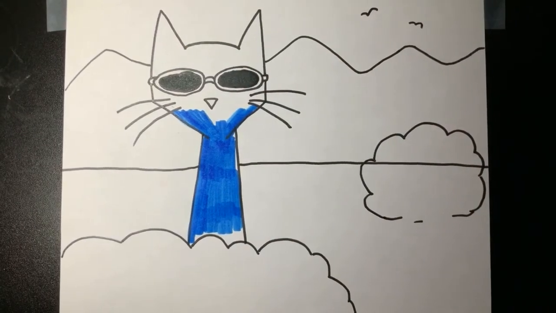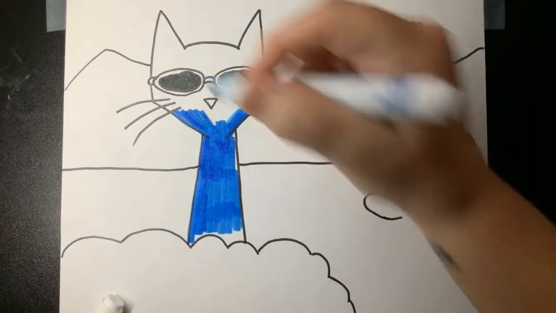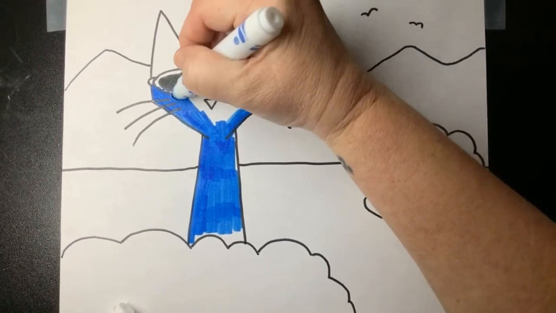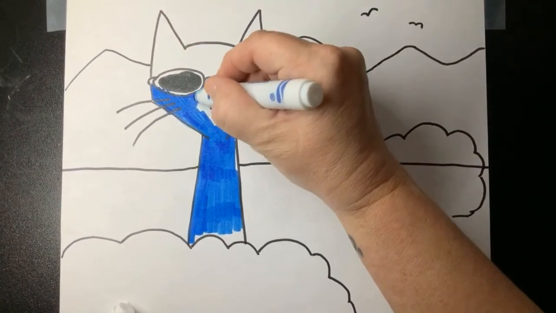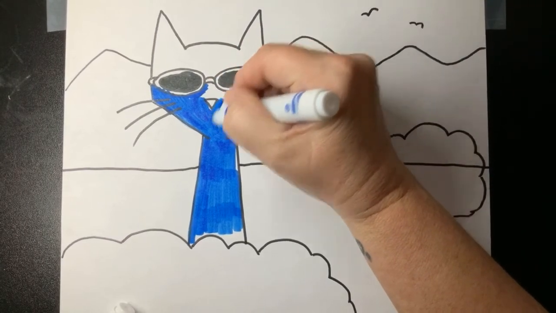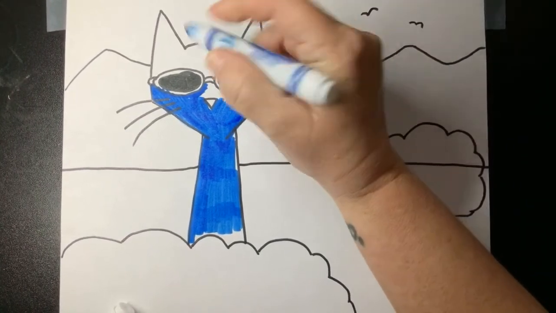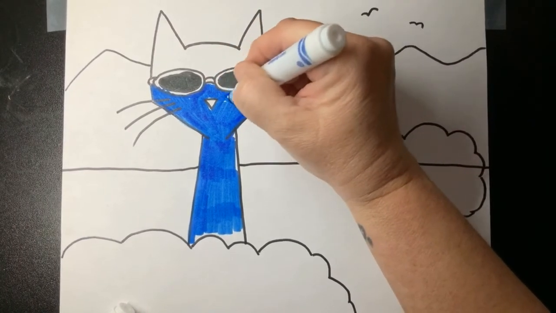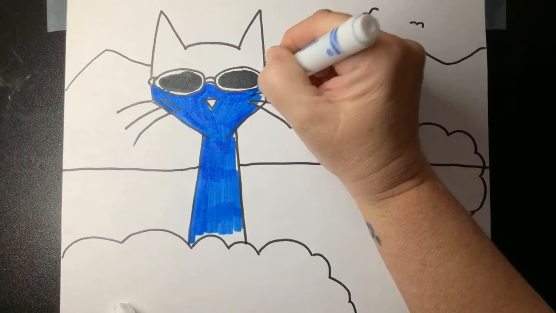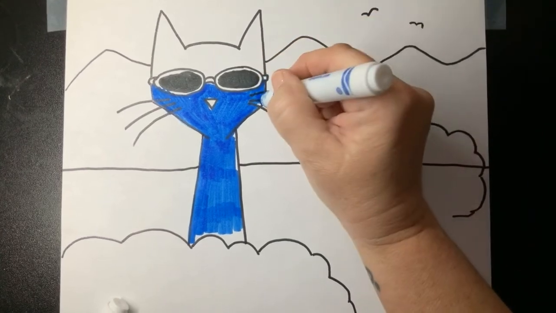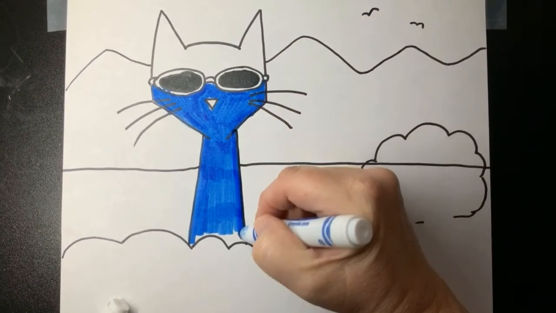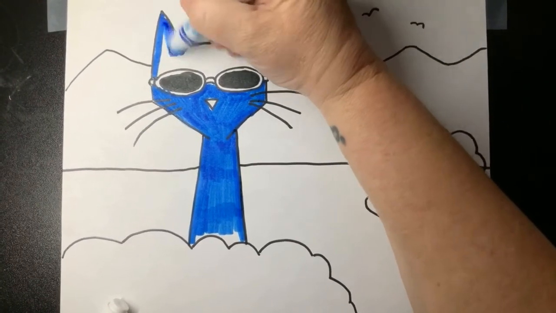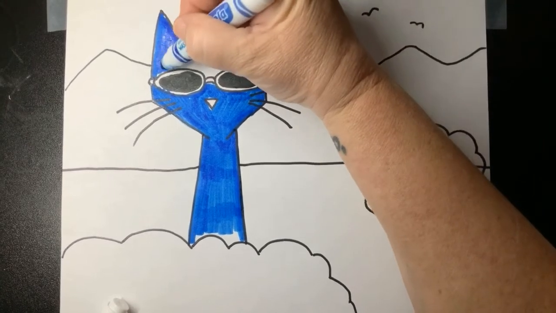There we go. I'll put a little more color on his face so you can catch up. Oops, kind of messed up. That's okay if I messed up a little bit. Let's color him in a little bit more. Maybe you're still drawing. That's fine. I'll just take my time. I'm going to sit here and color him in a little bit. Actually, I'll probably just end up coloring him all the way in. Let's go. Come on, Pete.